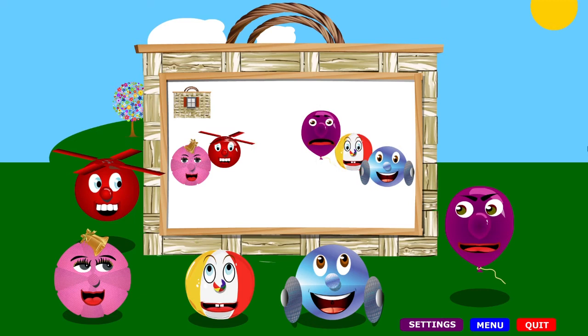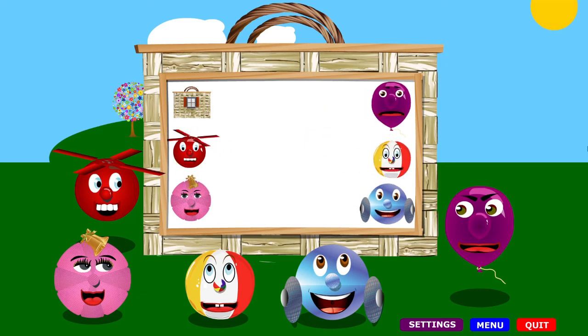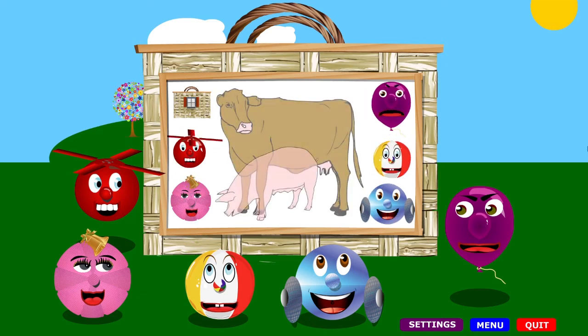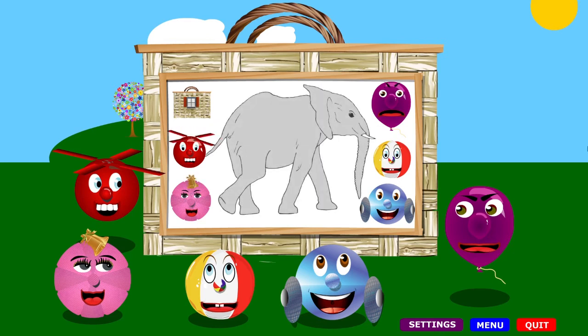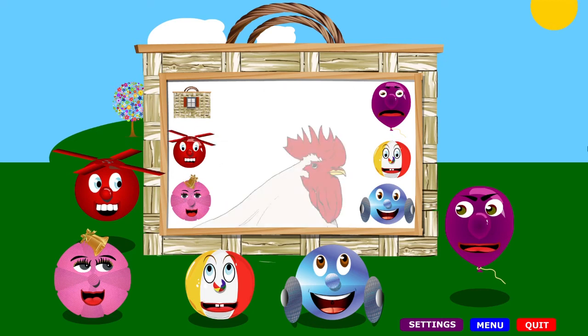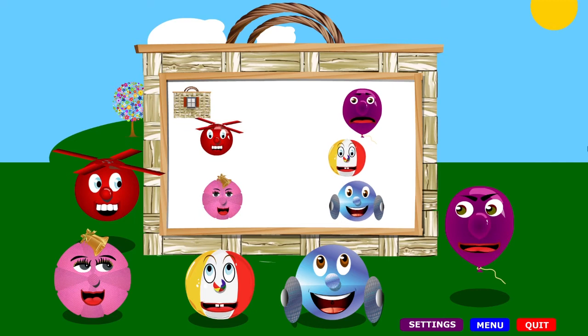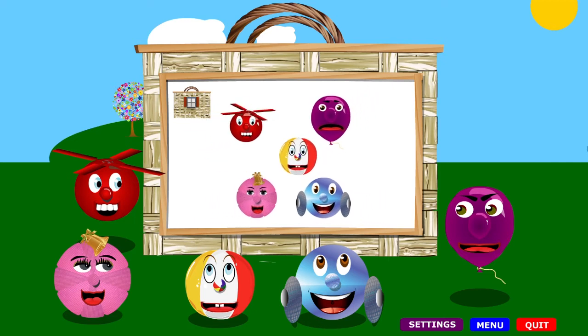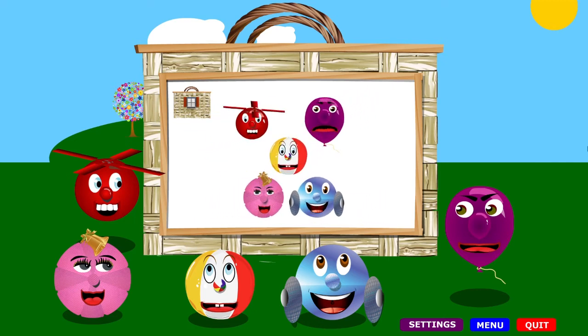All the animals want to play. Cow and the pig, the elephant so big, the cat and the ducks, the chicken that chucks. Ballyland is great today. All the animals will play.